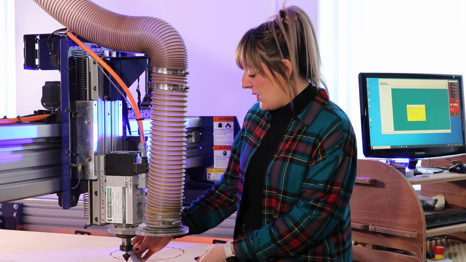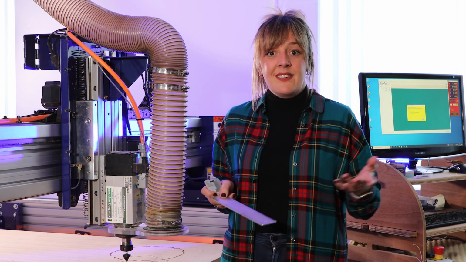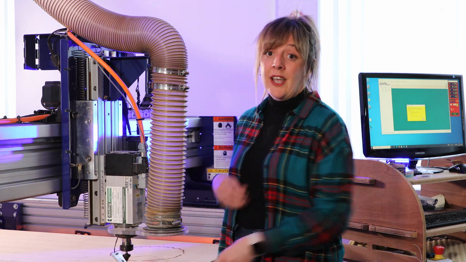Okay, so now that we've set our X0, Y0 positions, we now need to set our Z0 position for our tool. And so we're actually going to use a touch plate to help us do that, where we're going to put the touch plate on the material surface. The tool's going to drop down, and once it makes contact with the touch plate, that'll send a signal to basically say, this is where I want to set my Z0 position. And we're going to do that again when we come to change our tool to the end mill as well.